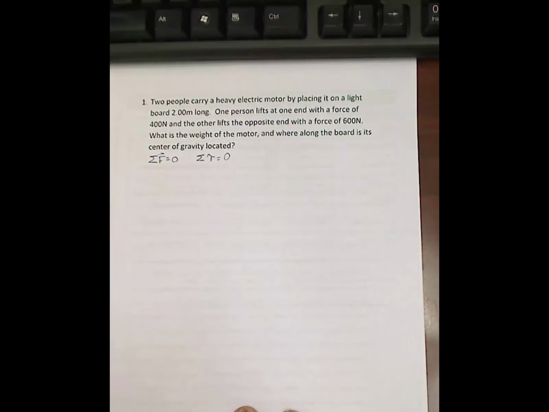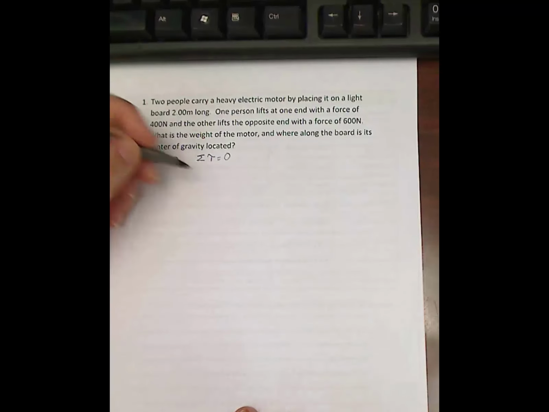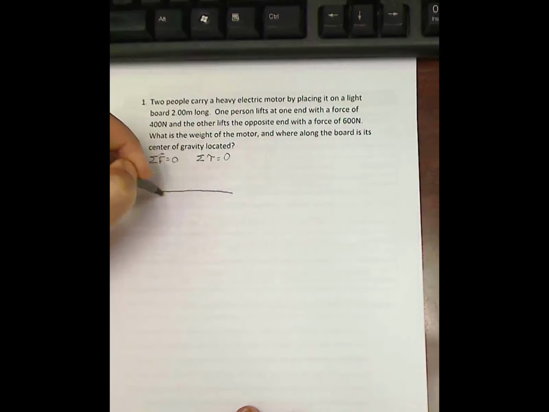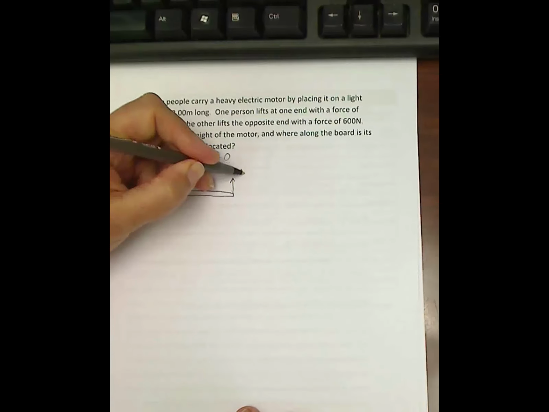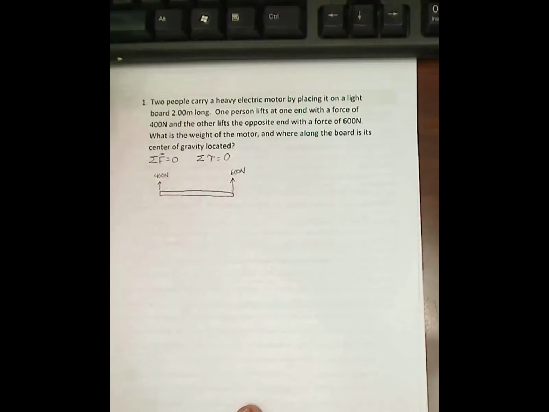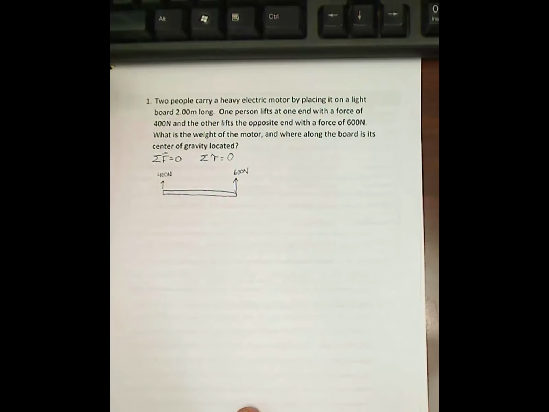Okay, so in this problem I've got two people carrying a heavy electric motor on a board. Each person lifts at one end of the board, and we want to know what's the weight of the motor based on the forces that each person applies. If I draw a picture, I've got one person at the left end applying 400 newtons of force, one person at the right end applying 600 newtons of force. And this is just arbitrary, which person I put on the left, which person I put on the right. It won't make a difference to your answer.